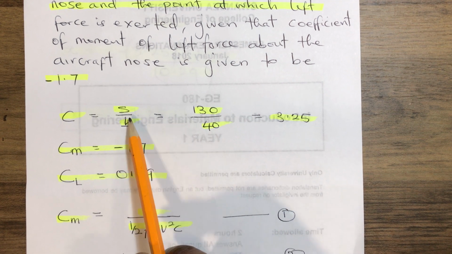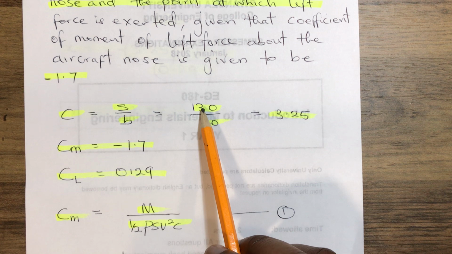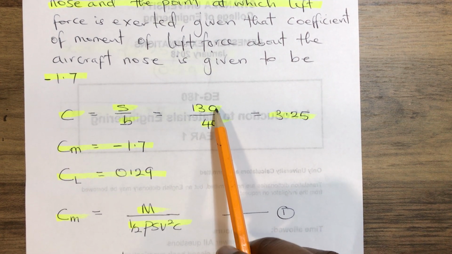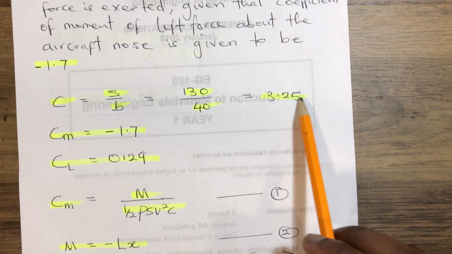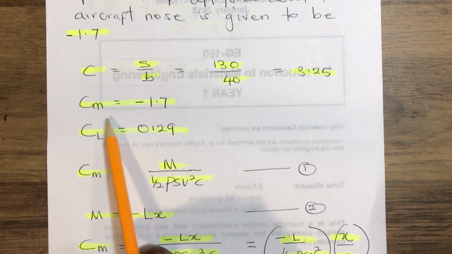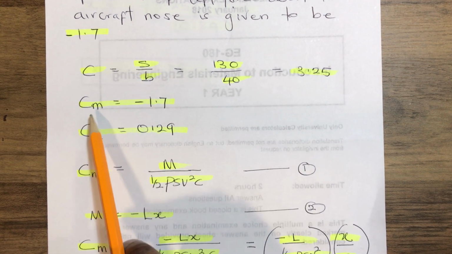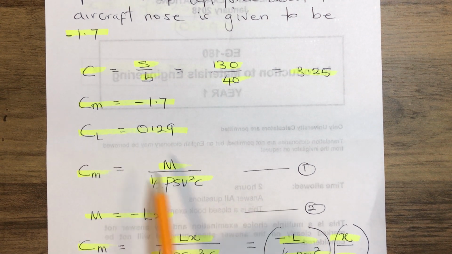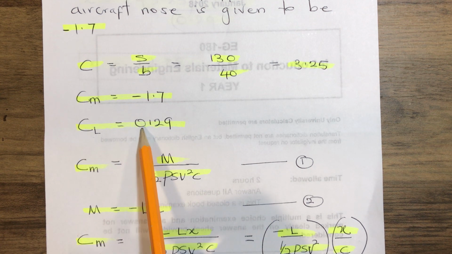And we were given our wing area, which is 130 meters squared, over the wing span, which equals 40, which gives us 3.25. Therefore, we're given our coefficient of moment of the nose of the aircraft, which is negative 1.7. Our coefficient of lift, which we have calculated before, is given to be 0.29.